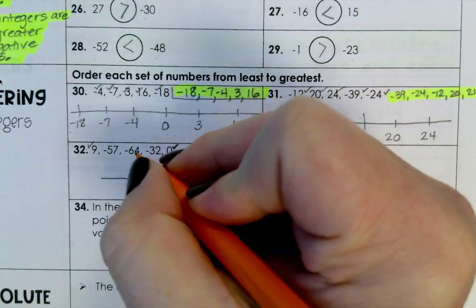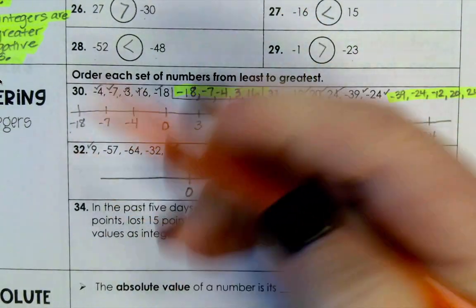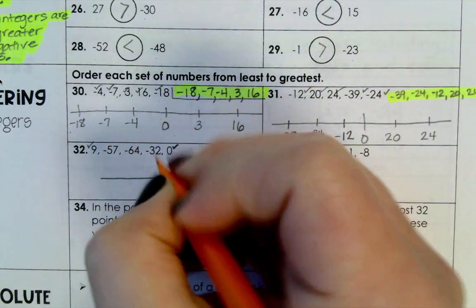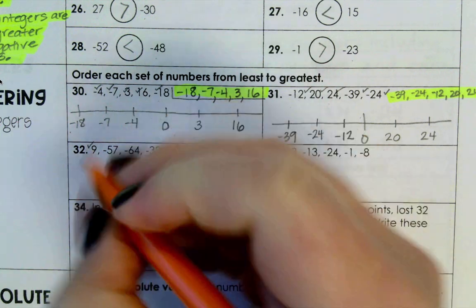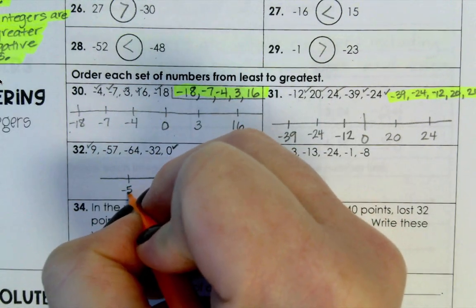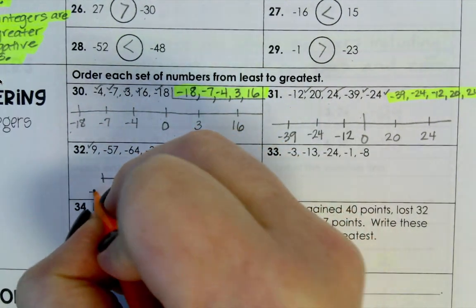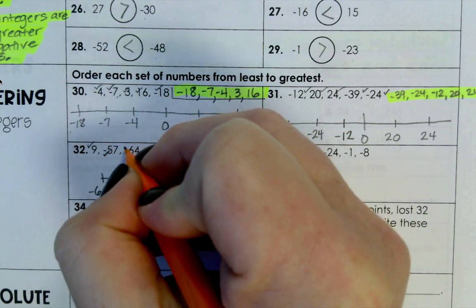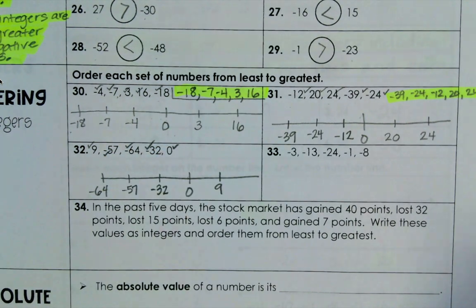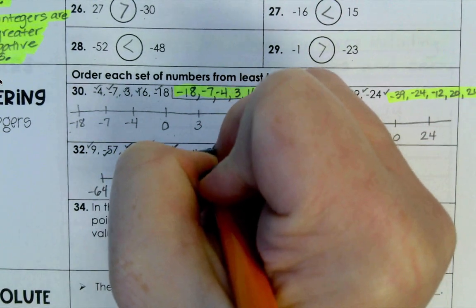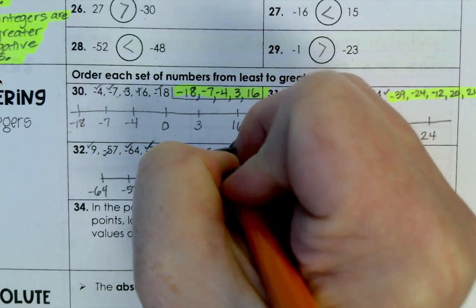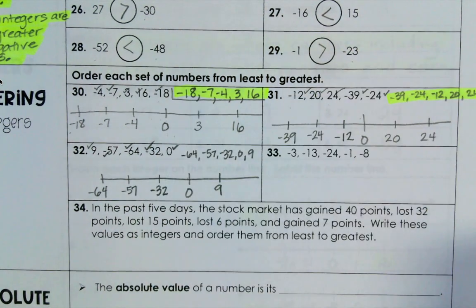But I have negatives. Again, counting to the left will be negative 32 because it's closest to 0. And then negative 57 is the next closest. And then negative 64. Okay? So that's going to put negative 64, negative 57, negative 32, 0, and 9. Okay?